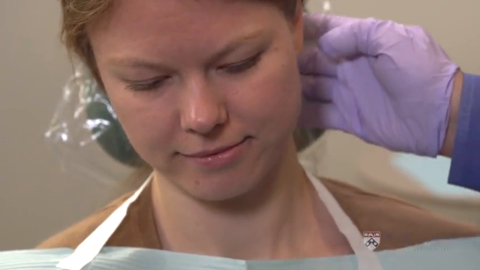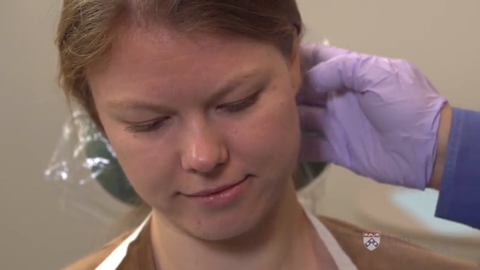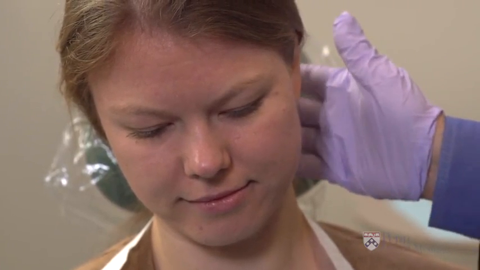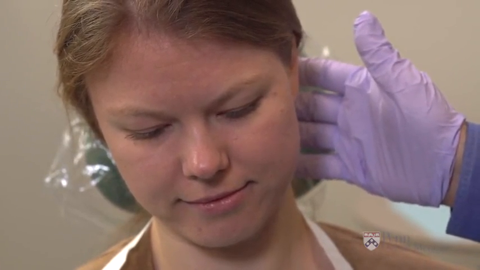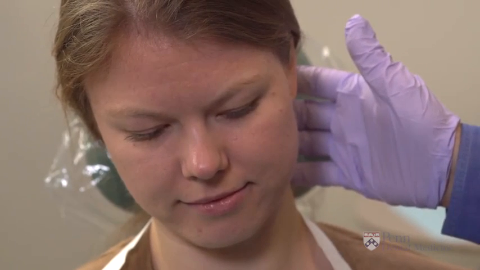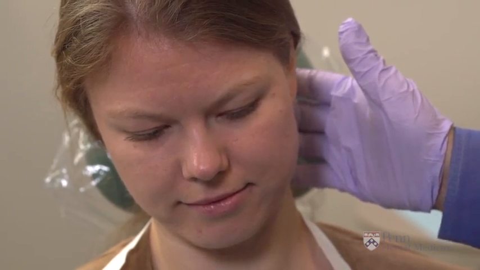Finally, we'll palpate the occipital region, that is the back of the head, the back of the skull, to palpate for any occipital lymph node swelling or lymph node enlargement.